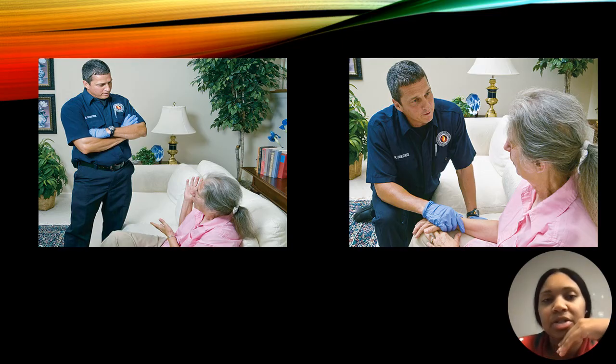You can use hand gestures and provide comfort measures. Like, if you want to, you can put your hand on their shoulder. That's enough comfort measure for them to understand, like, hey, you're there. You actually care about what they're telling you, what's going on.